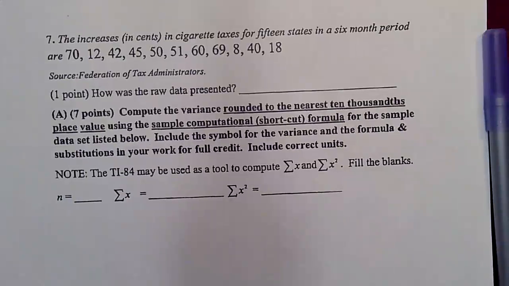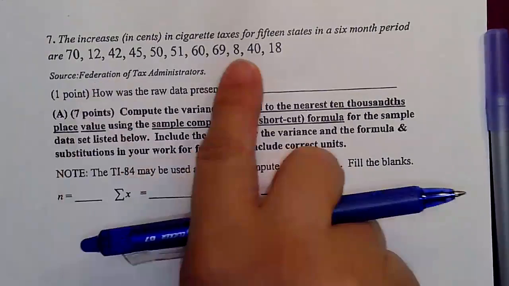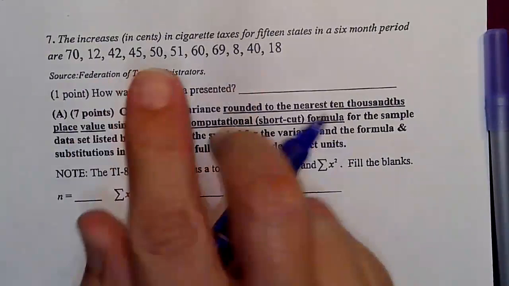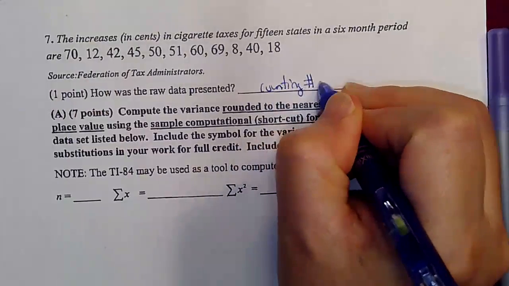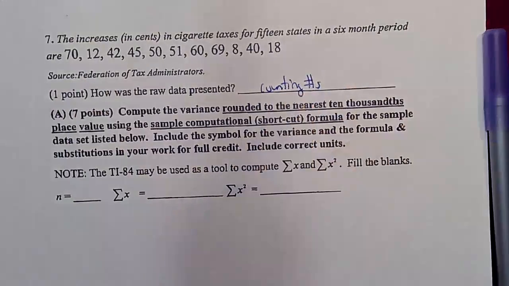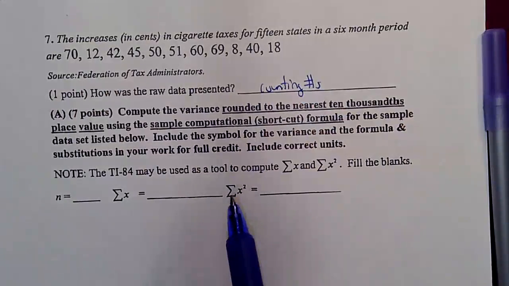Okay, so here it says the increases in cents in cigarette taxes for 15 states in a 6-month period are these numbers here. How was the raw data presented? So these are presented as counting numbers, right? And the reason why they ask that is because you're going to want to use the rounding rule. You're going to want to round.